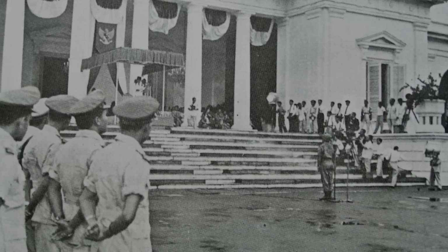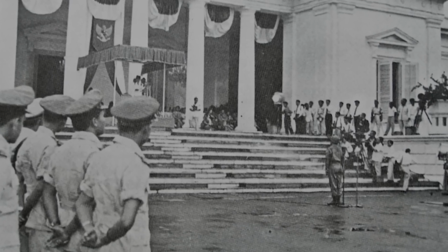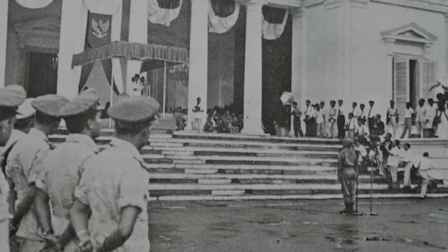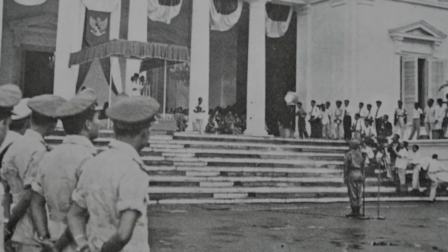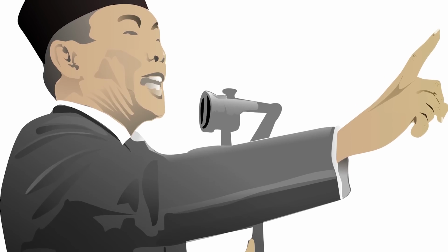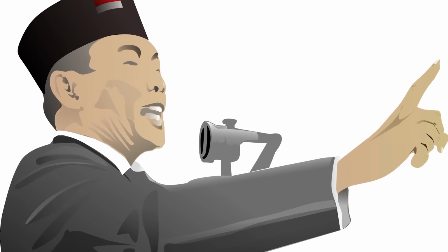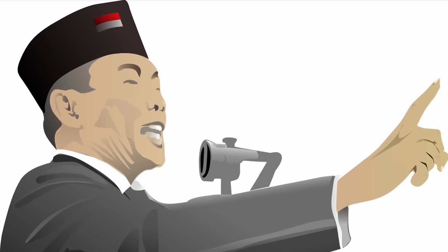incursions into Malaysian territories. The instability of the parliamentary system and regional rebellions convinced Sukarno to advocate for guided democracy, which had given Sukarno a more authoritarian system that concentrated power in his hands.